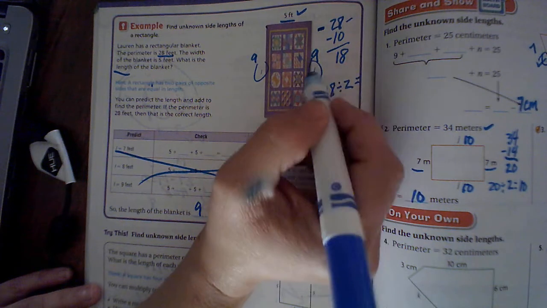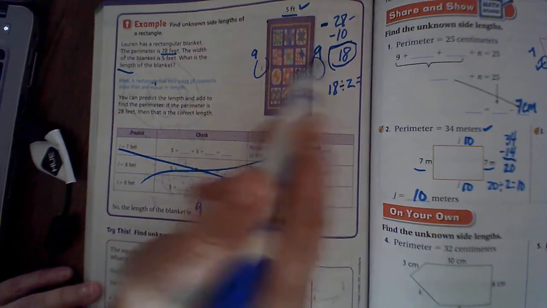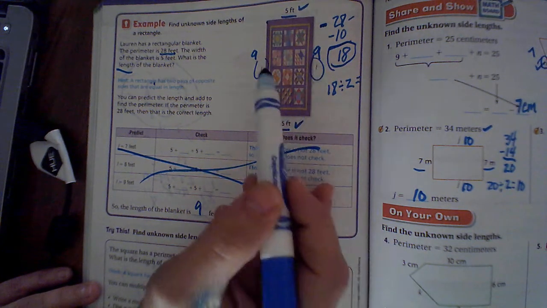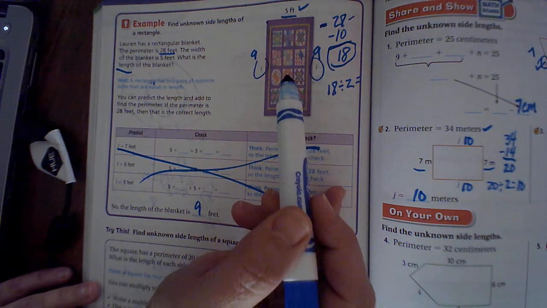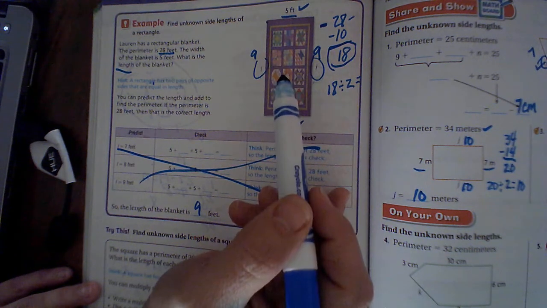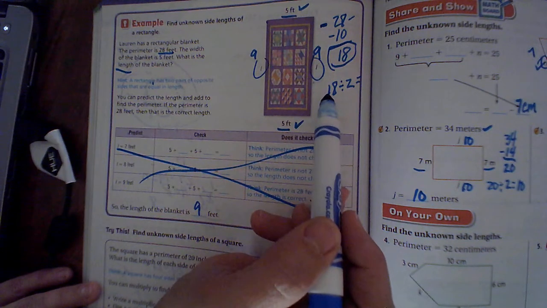How much do I have left? I have 18 left. So these two together are going to equal 18.